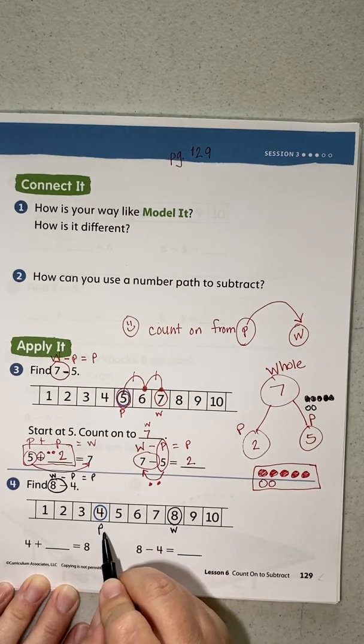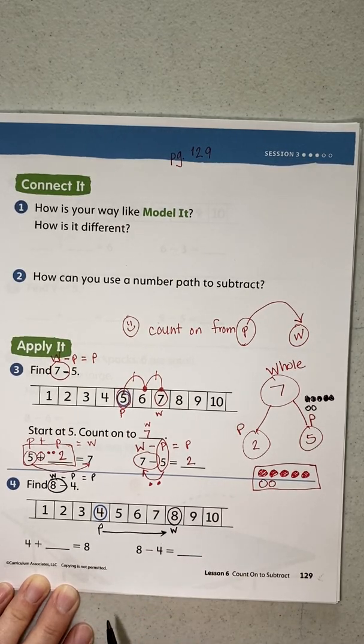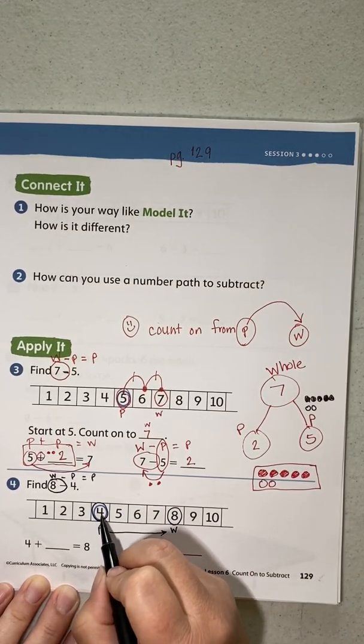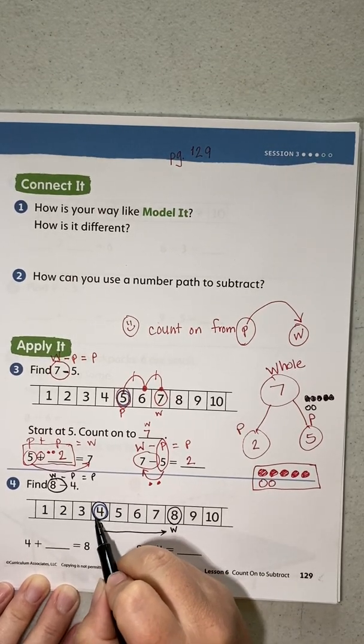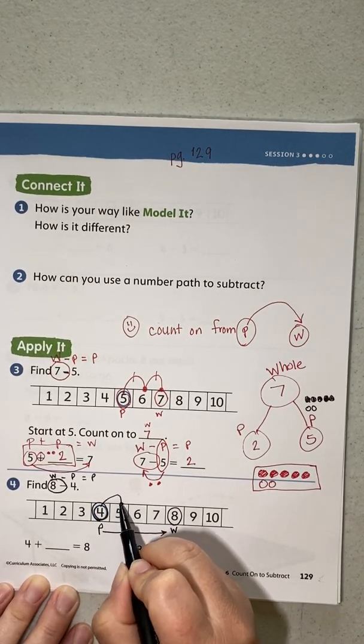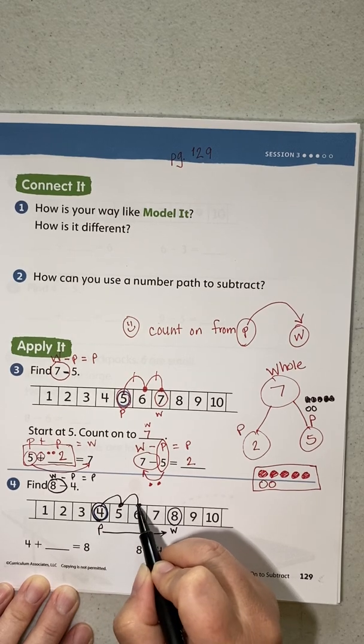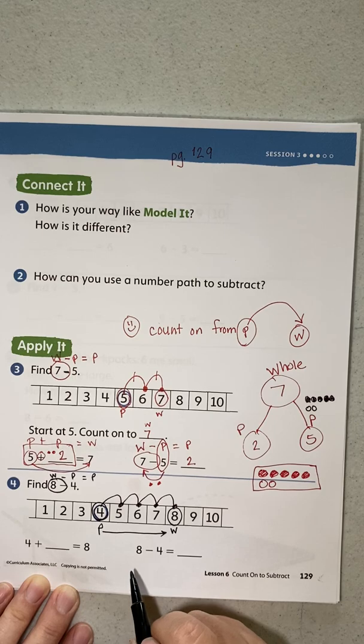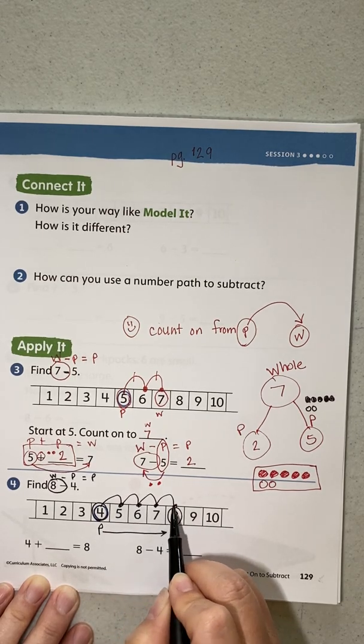We always count from the part we know up to the whole. Okay, so we start with 4. We can't count 4 as a jump. 4, 5, 6, 7, 8. How many jumps? 1, 2, 3, 4.